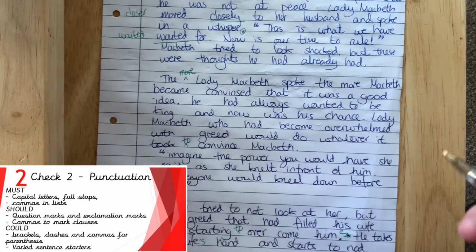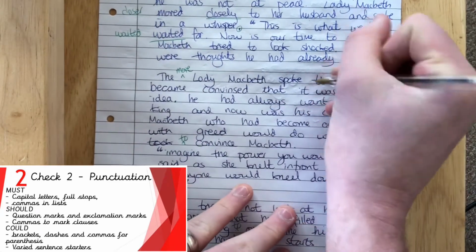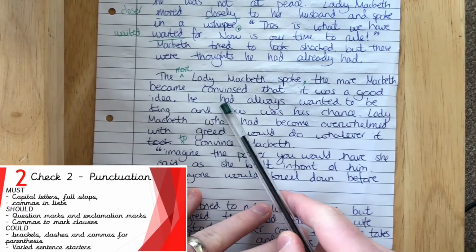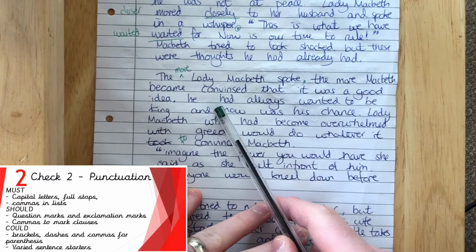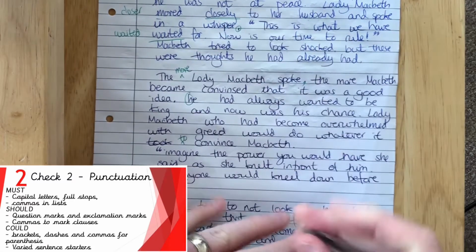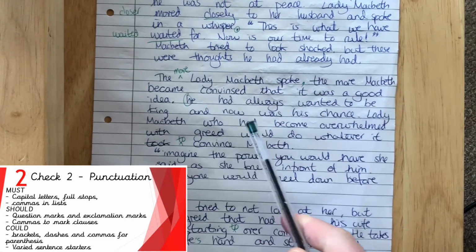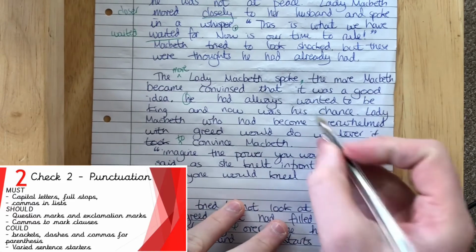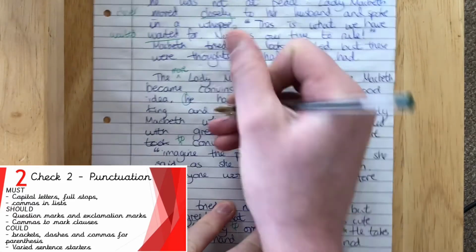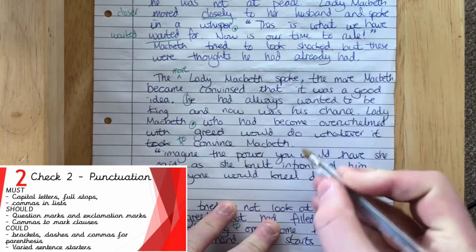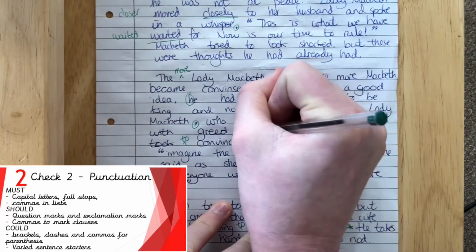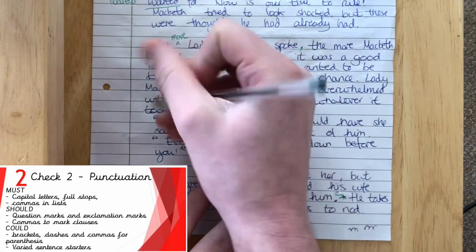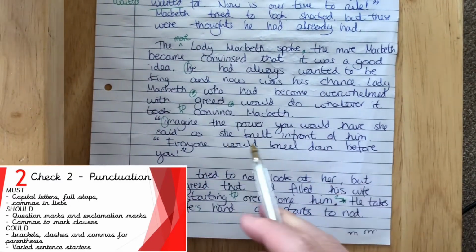I think this one's missing something. The more Lady Macbeth spoke, comma, the more Macbeth was convinced that it was a good idea. He had always, missing a capital letter, he had always wanted to be king, and now it was his chance. Lady Macbeth, who had become overwhelmed with greed, would do whatever it took. This bit is a relative clause, so Lady Macbeth, comma, who had become overwhelmed with greed, comma, would do whatever it took to convince Macbeth. Imagine the power, missing capital letter, you would have, she said.